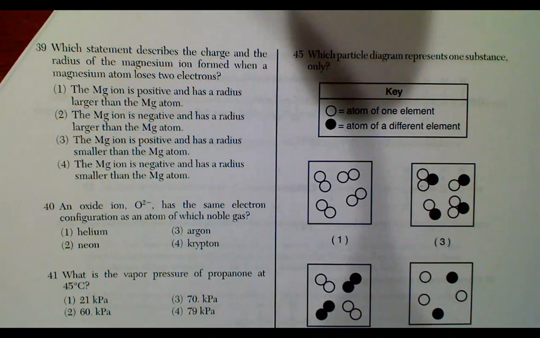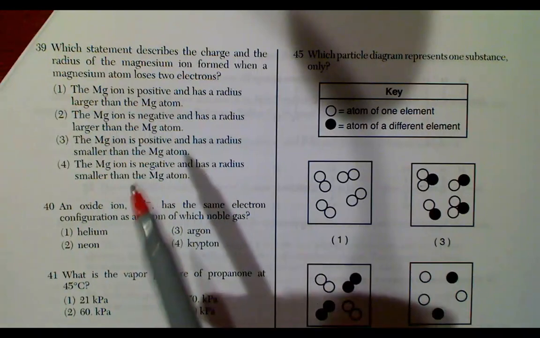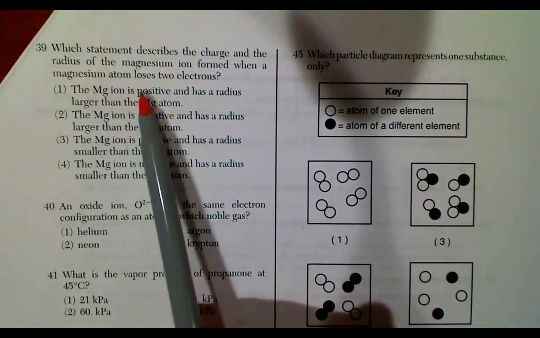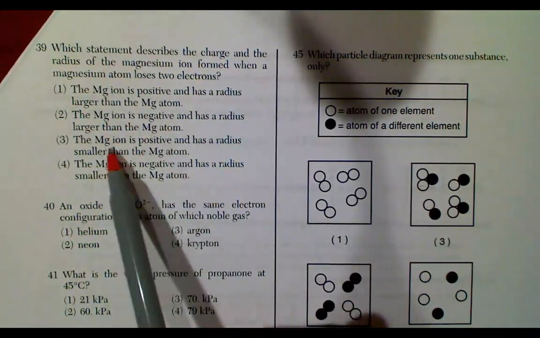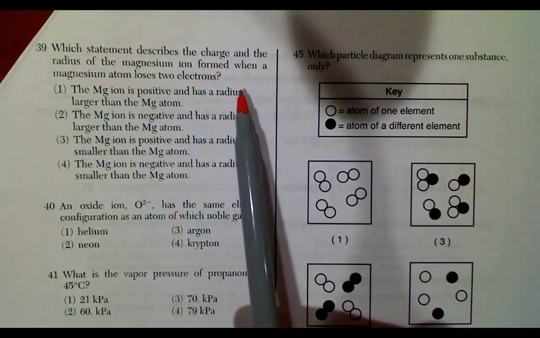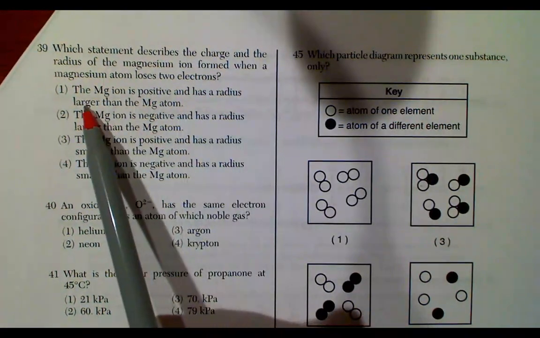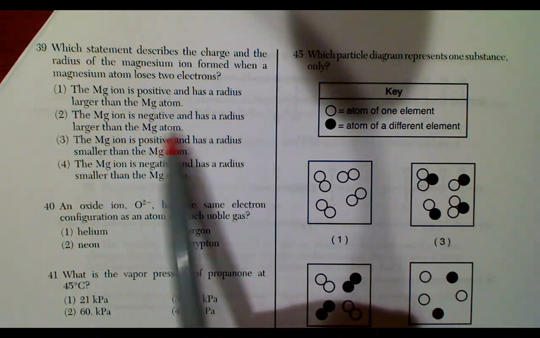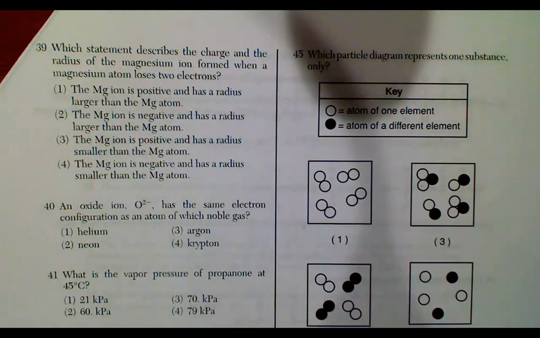Number 39. Which statement describes the charge and radius of the magnesium ion formed when a magnesium atom loses 2 electrons? A couple of ways to answer this. Each choice says either Mg ion is positive or Mg ion is negative. Each choice also says either radius is larger in the ion than in the atom, or radius is smaller in the ion than in the atom.